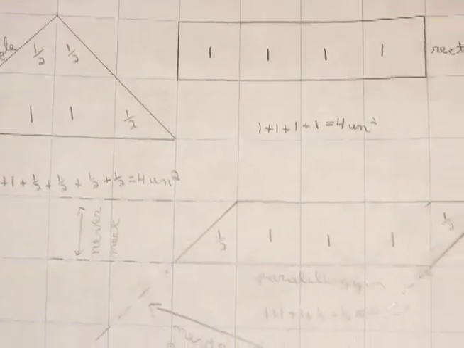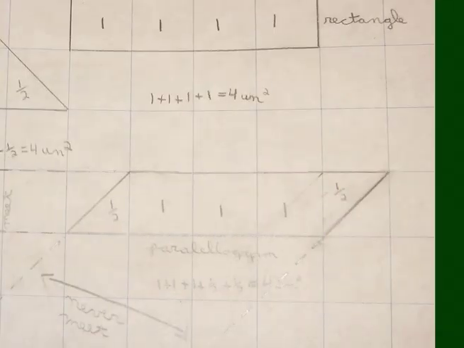Okay. Make sure you're not doing a composite shape. You don't want them stuck together. We want 3 separate shapes.